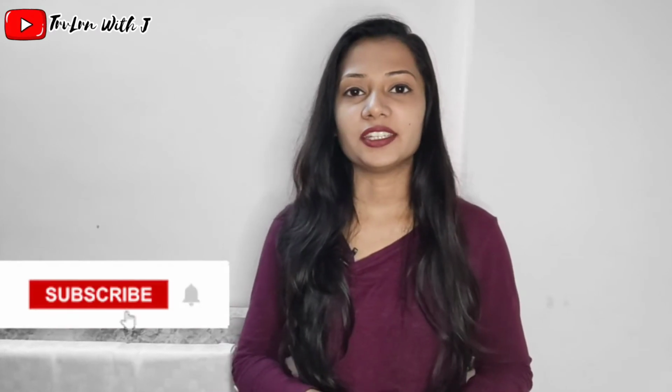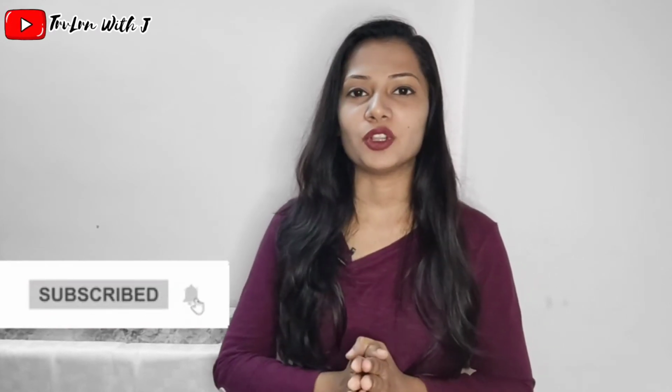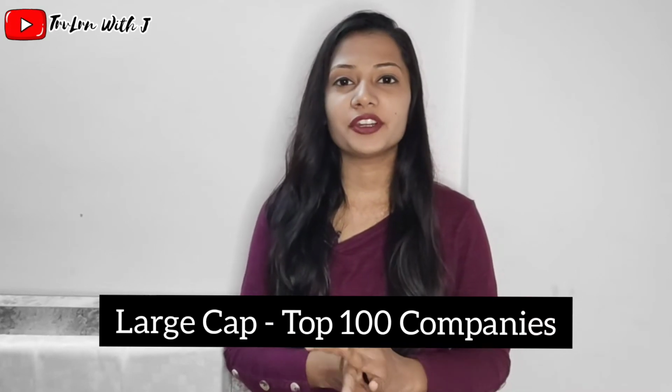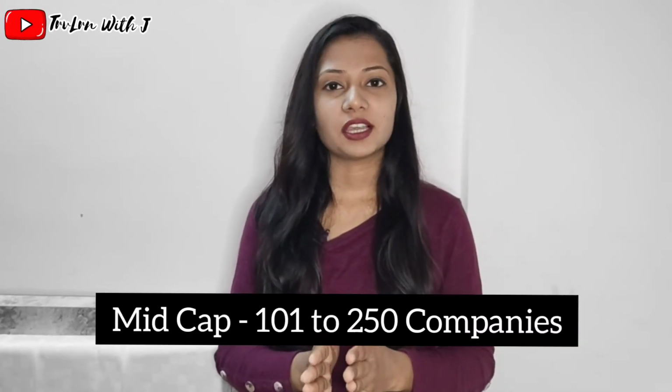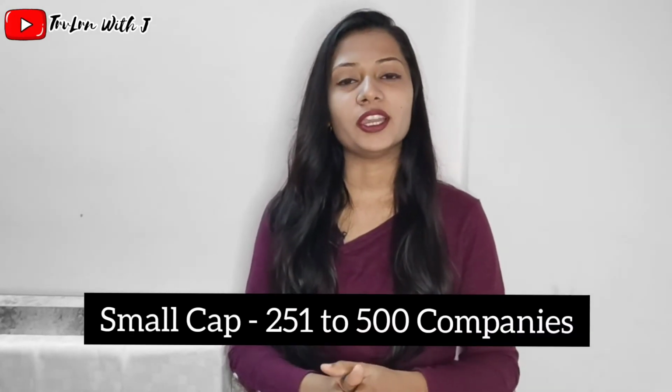Indian stock market classifies stocks on the basis of market capitalization. That is why there are three categories, that is large cap, mid cap and small cap. Here cap refers to capitalization. As per SEBI, that is Securities and Exchange Board of India, the regulator that regulates the Indian capital market, large cap is the top 100 companies, then mid cap starts from 101 to 250 and the small cap starts from 251, and so on. So that is how they have categorized large cap, mid cap and small cap companies.